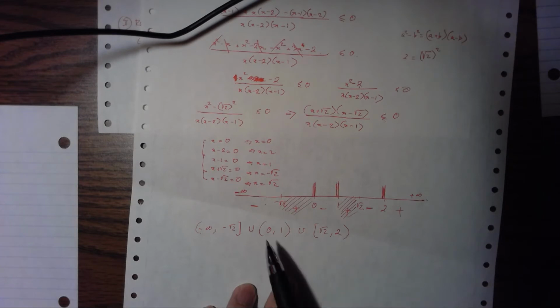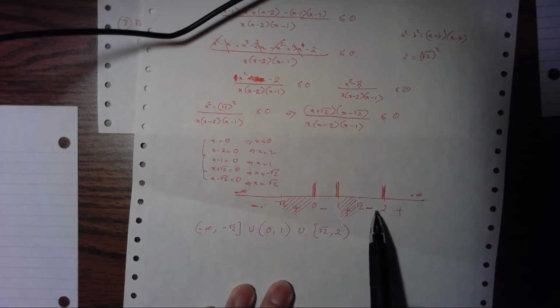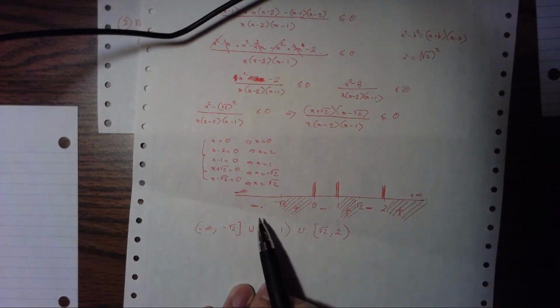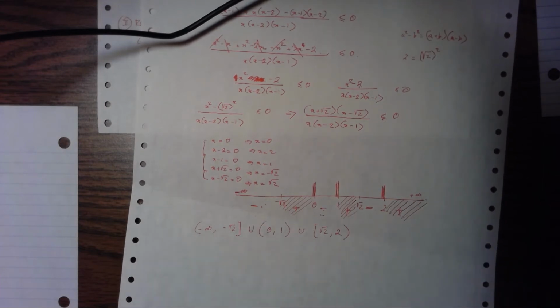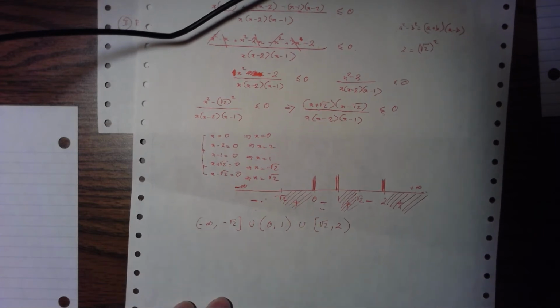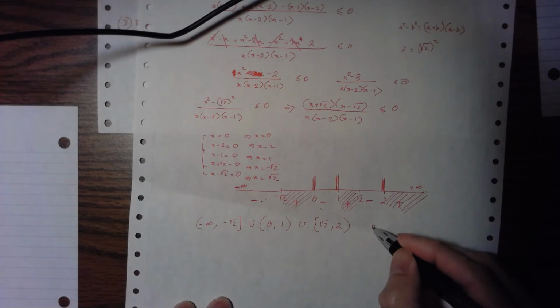Right, so we're going to pick 3 intervals only, because we want everything less than 0. Okay, if it is greater than 0, we throw it away. Okay, so this is our final answer.